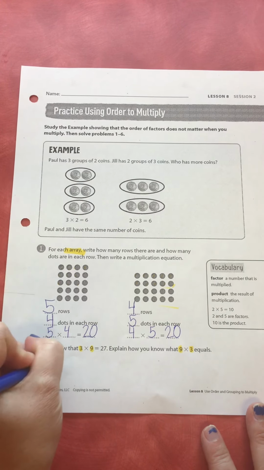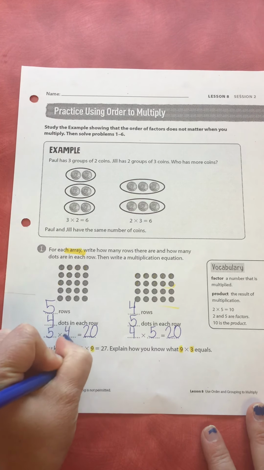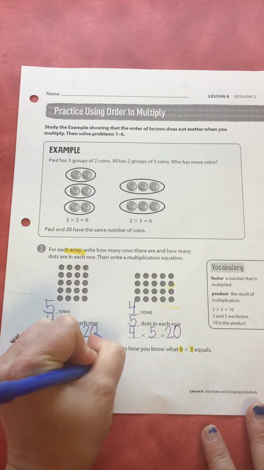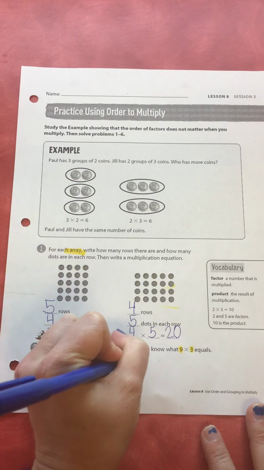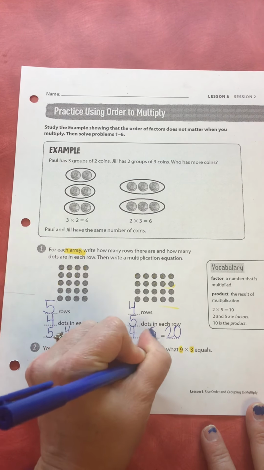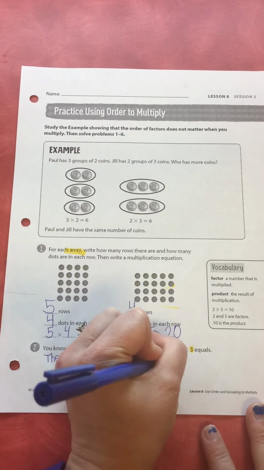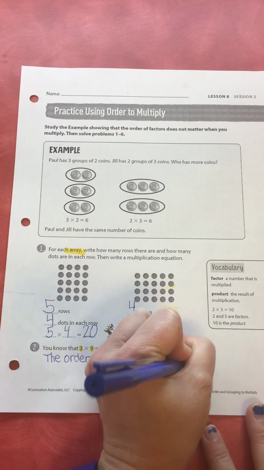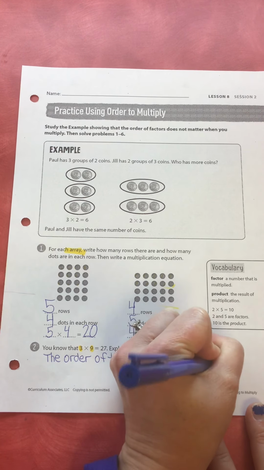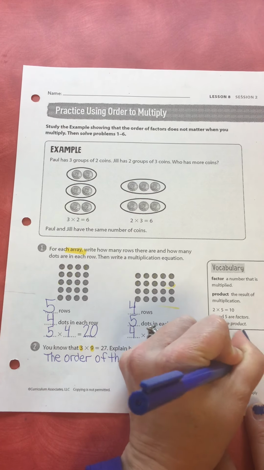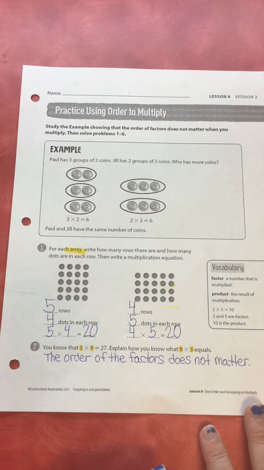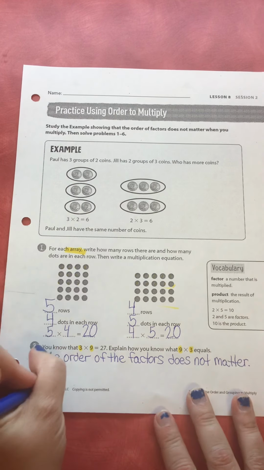So the order of the factors does not matter. Okay? The product is still the same.